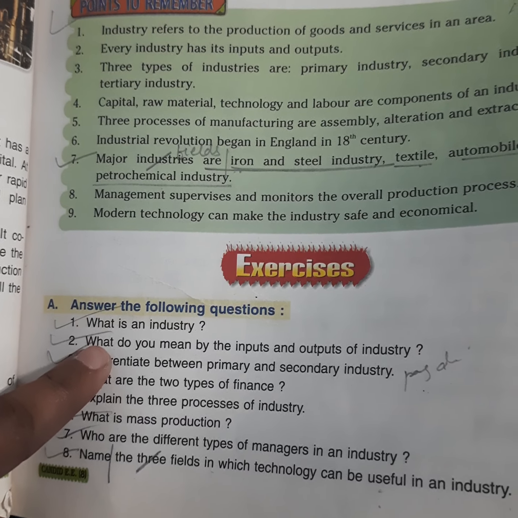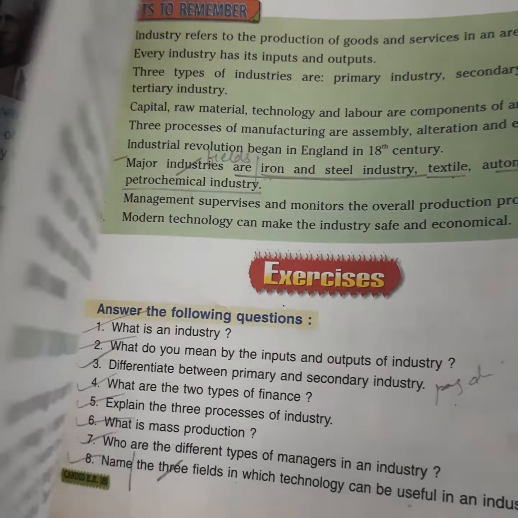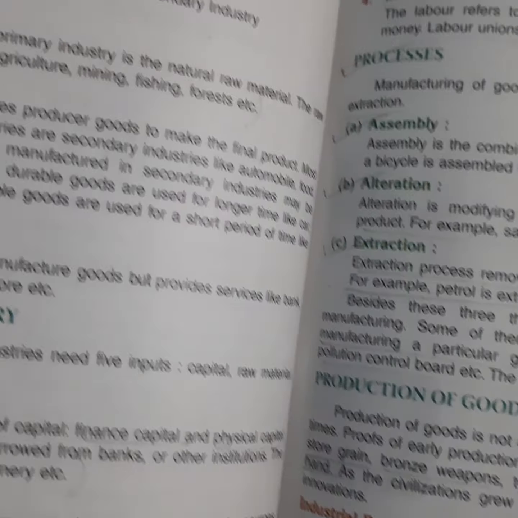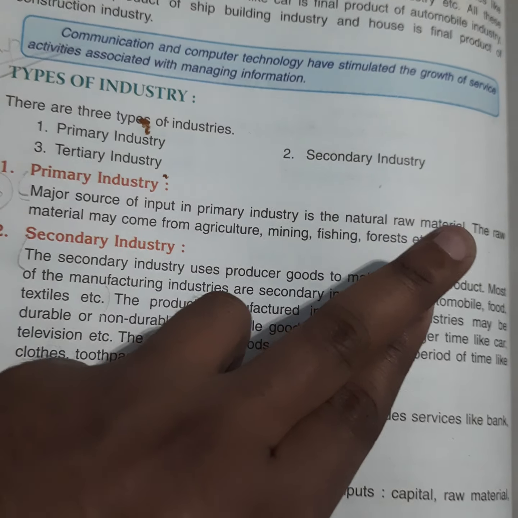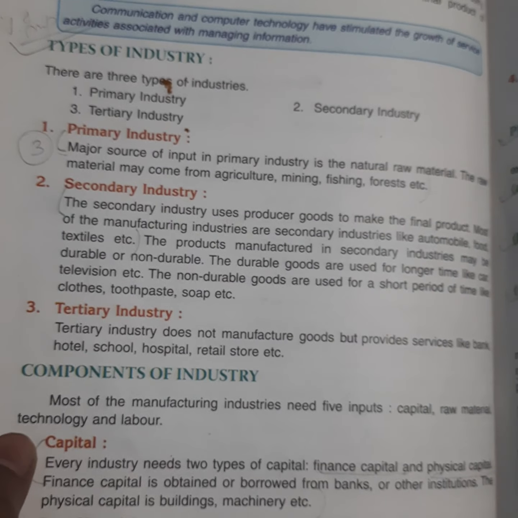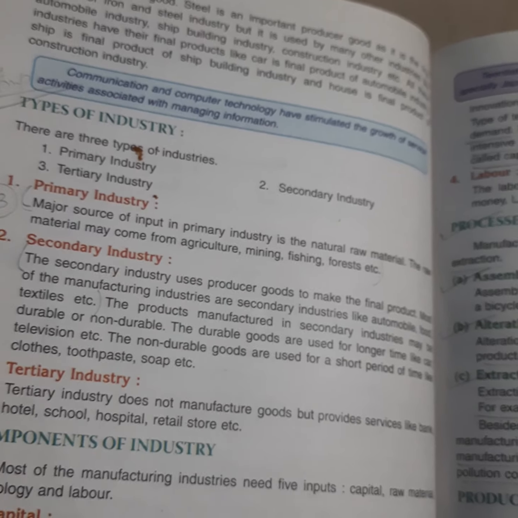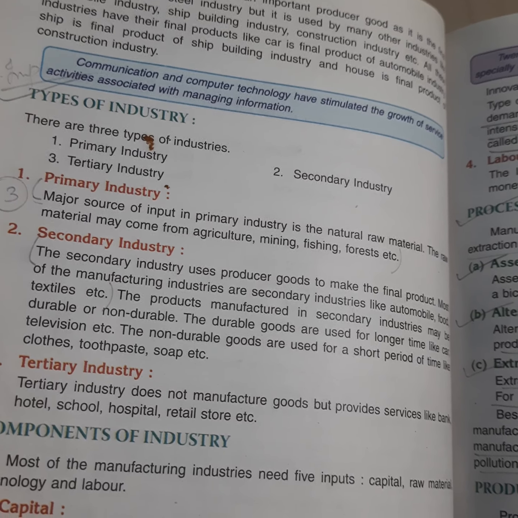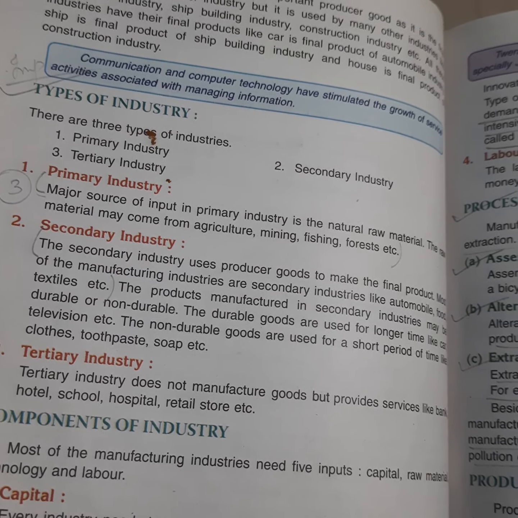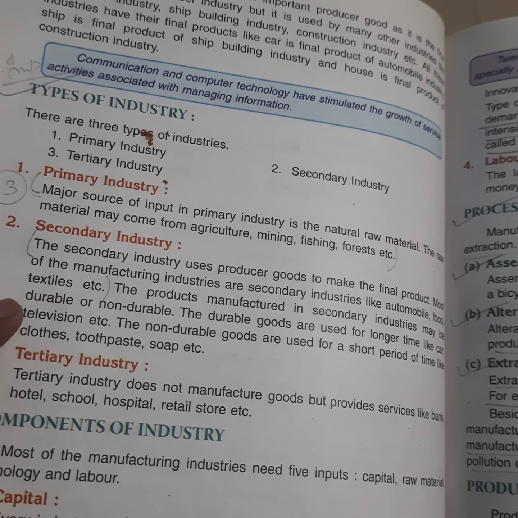Then, what is the difference between primary and secondary industry? The major source of input in primary industry is natural raw material. The raw material may come from agriculture, mining, fishing, forest, etc. The secondary industry uses producers' goods to make the final product. Most of the manufacturing industries are secondary industries, like automobile, food, textile, etc.